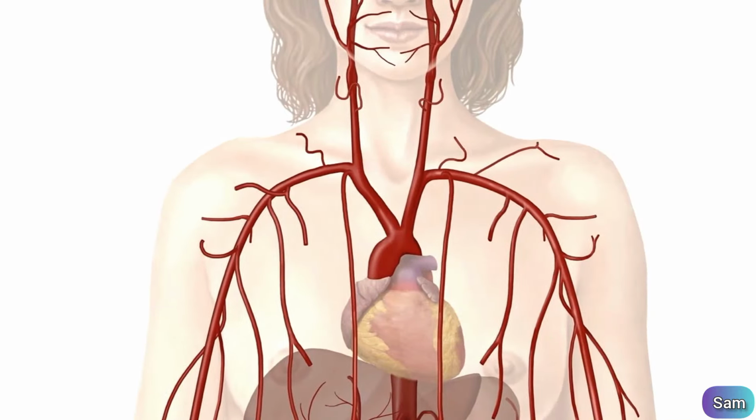So upon leaving the left ventricle of the heart, the oxygenated blood immediately enters this vessel here, highlighted in blue, which is known as the aorta. The aorta is the largest blood vessel in the human body, and it extends from the heart and travels down through the thorax and the abdomen, giving off arterial branches along the way.